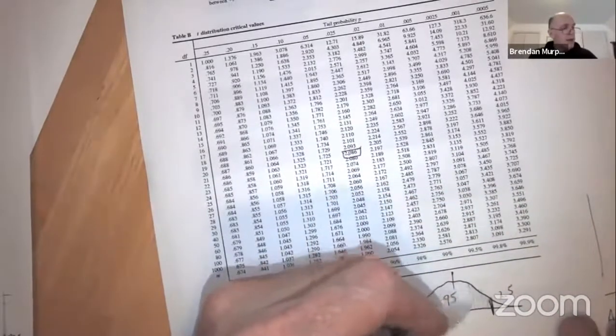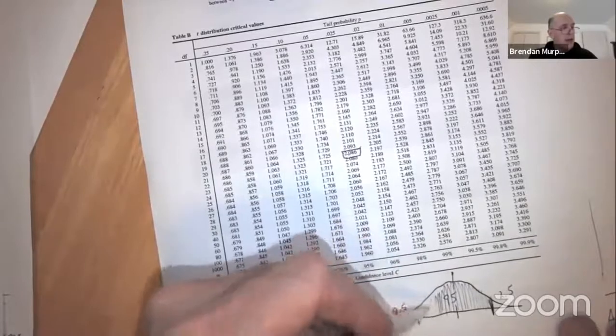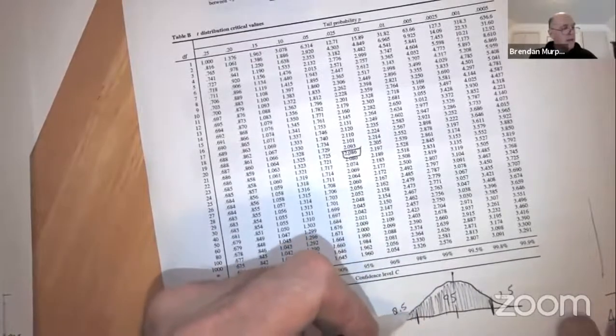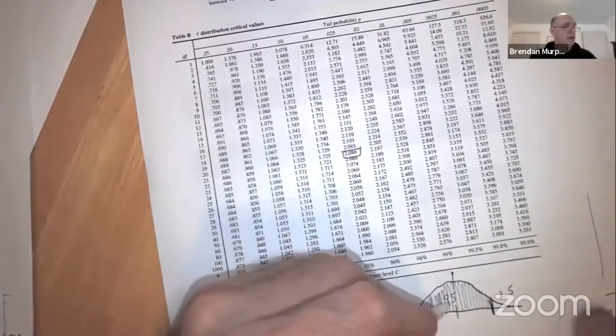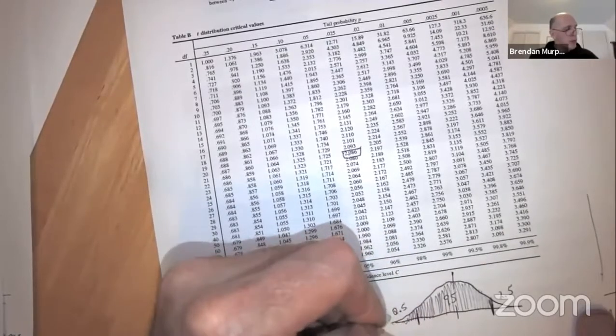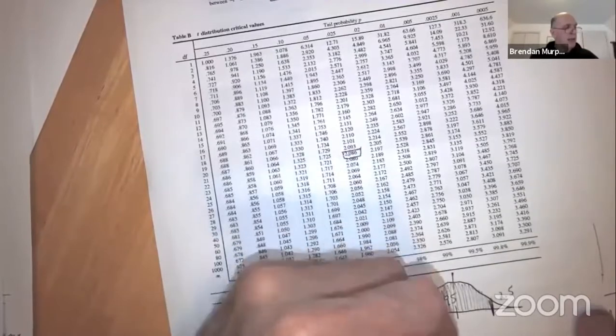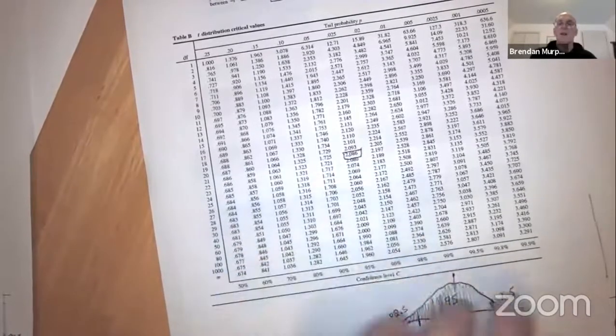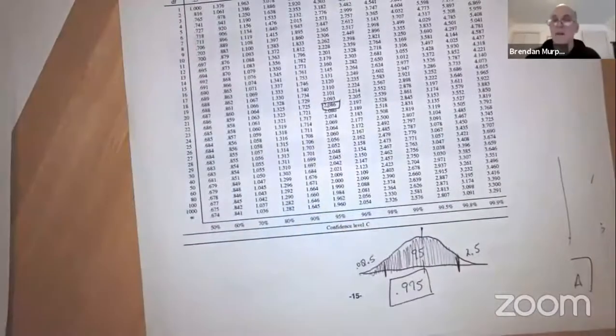So what I'm really looking for is all of that area right here. And so I add the 0.025 and 0.95 to get 0.975. So just watch that when you're using your calculator. The confidence level is not the same as the area.